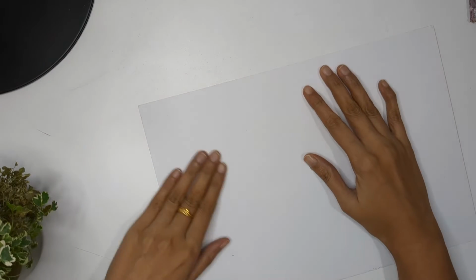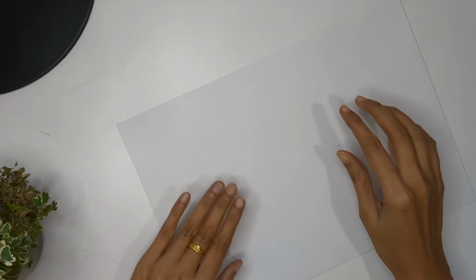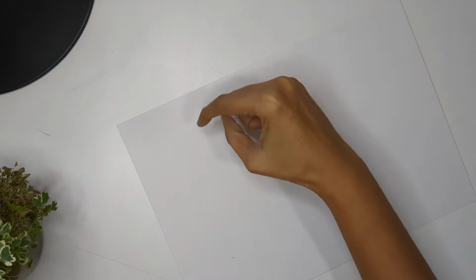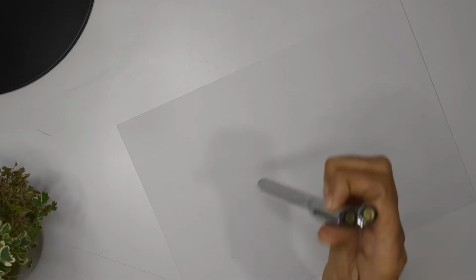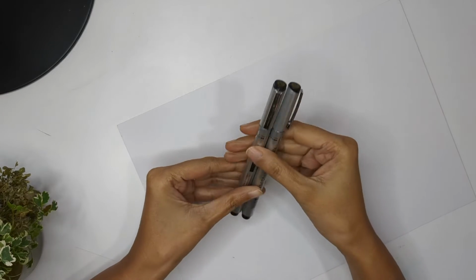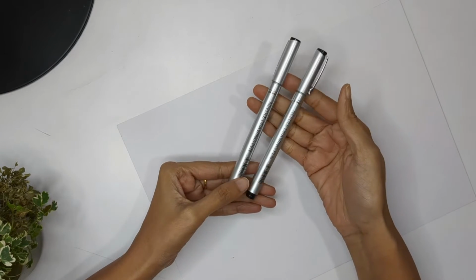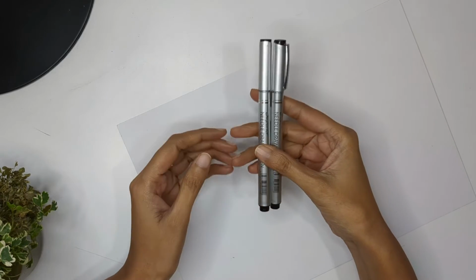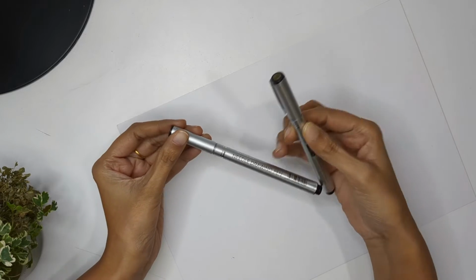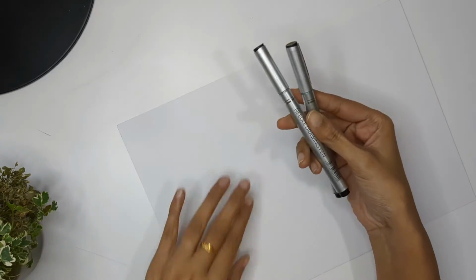So in today's video we are going to learn how we can draw flowers. These flowers are very simple and in a string, having a group of flowers in it. So it is more like multiple flowers combined together to create one single flower. And I'm going to use these needle pens. These are 0.1 and 0.5 mm pens for smaller elements and bigger elements.